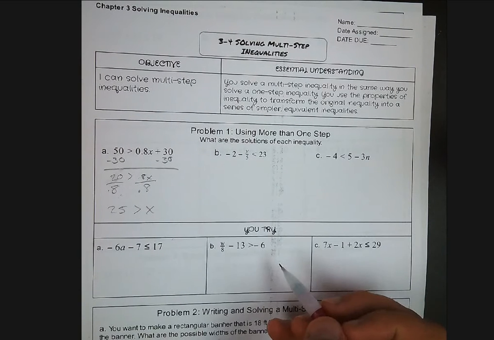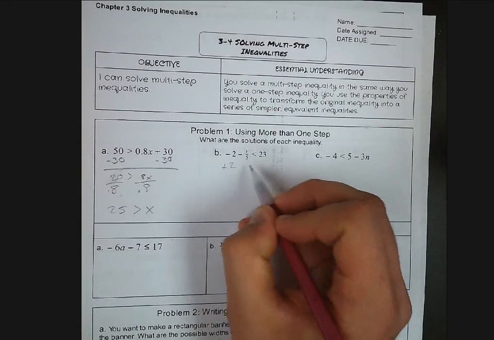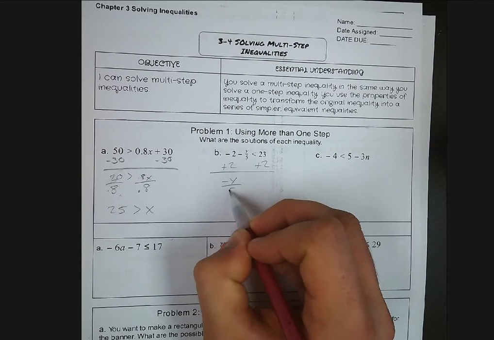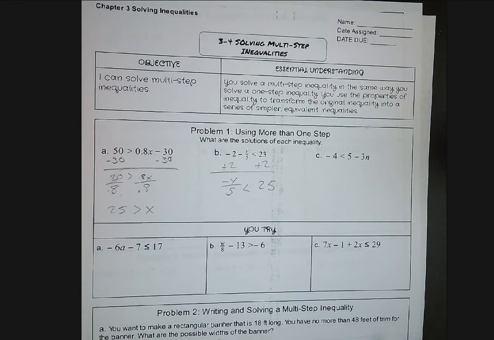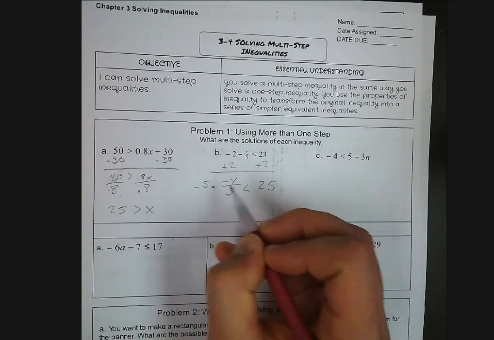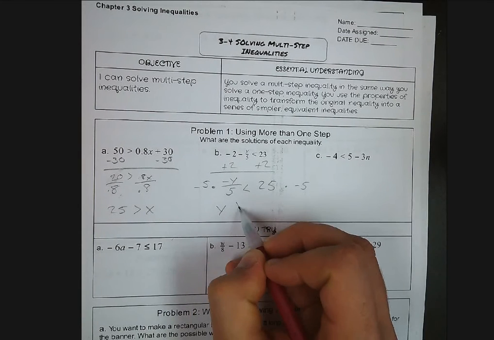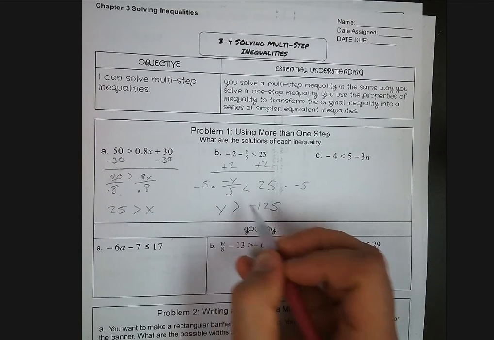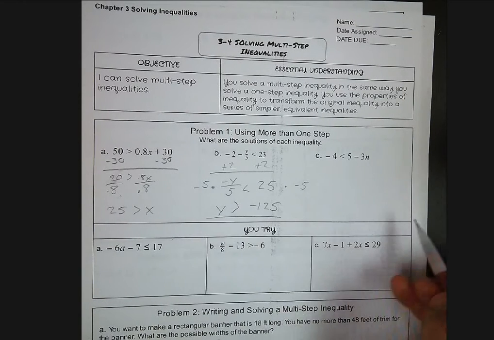All right, letter B, we have negative 2 minus y over 5, so we're going to add 2 to both sides. And we're left with negative y over 5 is less than 25. Now we get rid of the negative 1/5 by multiplying both sides by negative 5. And y is going to be greater than negative 125.